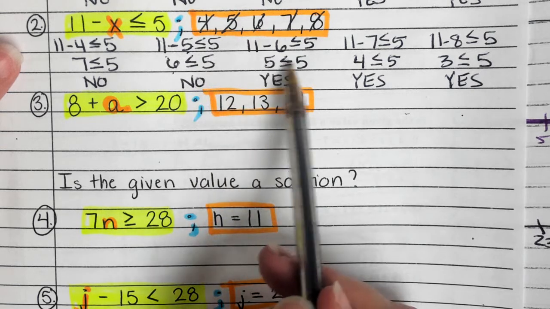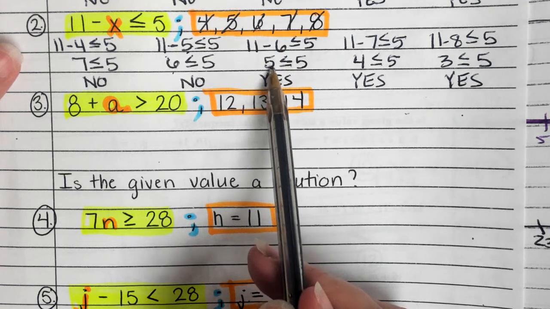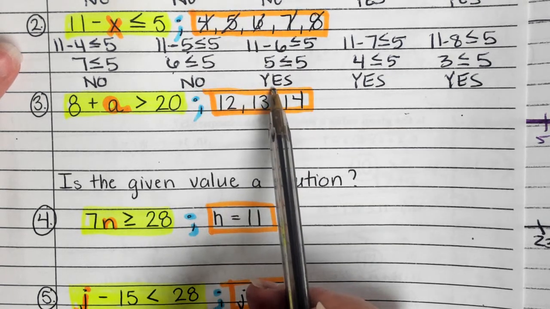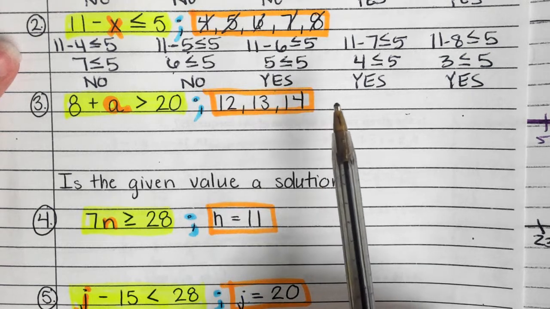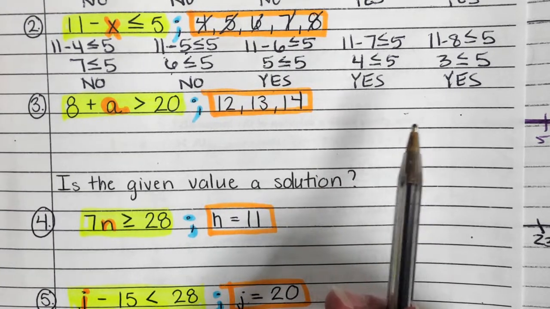Okay, and then this one, yes. Don't use that number, use that number. Is 5 less than or equal to 5? Equal to, so yes. I see it is confusing. When these numbers flip-flop like that, it's confusing.